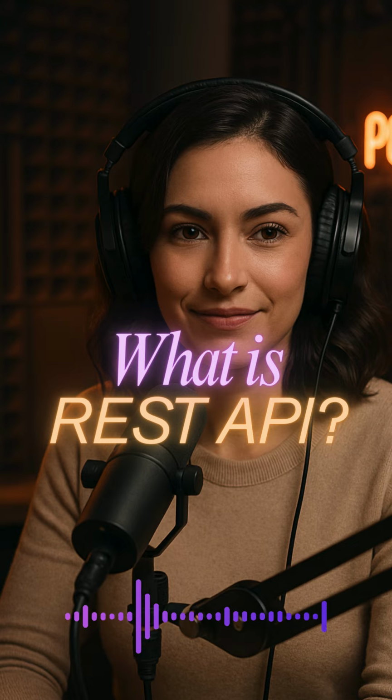Sounds simple, but that simplicity is what makes REST powerful. It's flexible, scalable, and easy for developers to understand. That's why nearly every app, from Instagram to Spotify, uses REST APIs somewhere under the hood, because they make the web work together. So yeah, when someone says, "We're calling a REST API," what they really mean is we're following the rules that make digital conversations smooth and reliable.